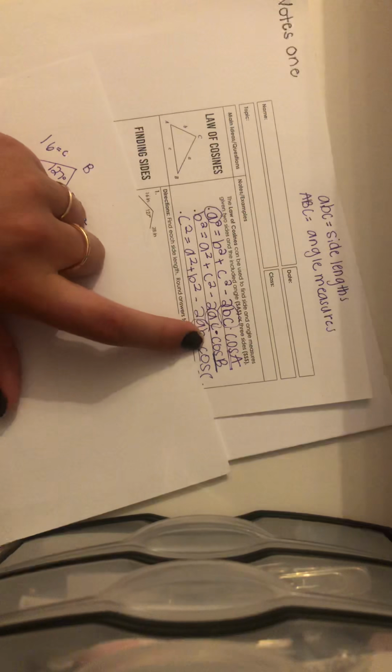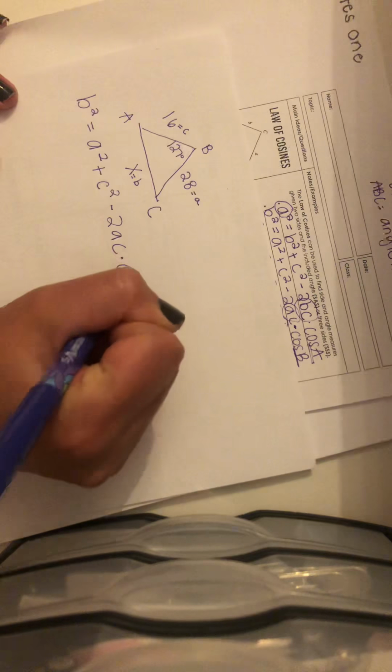And remember in our notes, when we're solving for a side length B, we're going to use B squared equals A squared plus C squared minus 2AC times cosine B, okay? So let's set it up. So let's write the formula down again. B squared equals A squared plus C squared minus 2AC times cosine B. Okay, so solving for b squared, we can just rewrite that like that.